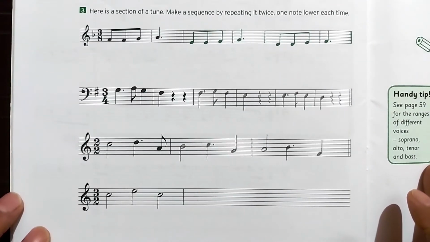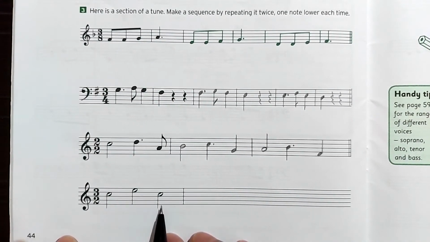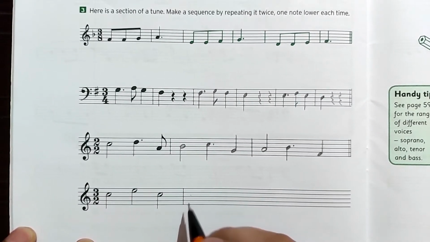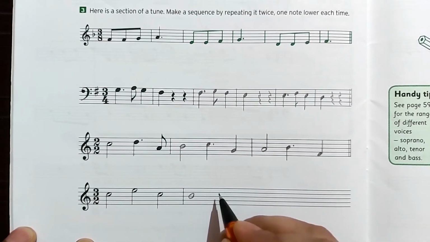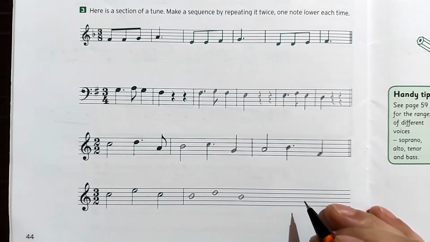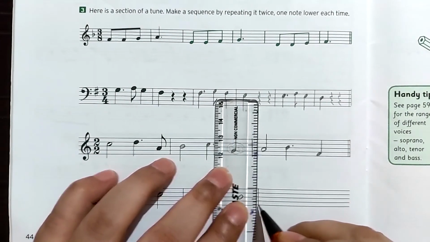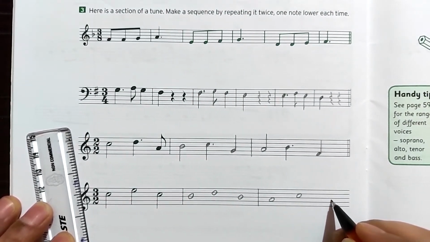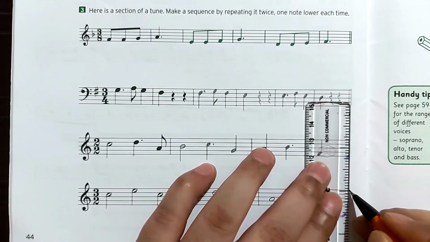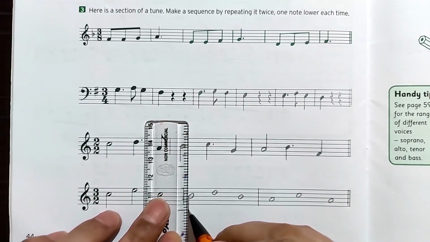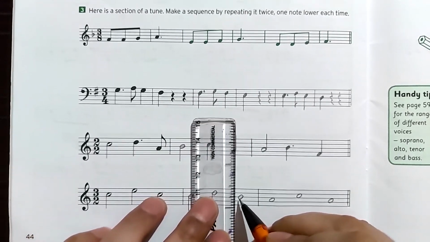Now let's do the last one. It's a 3-beat pattern. We have to repeat it and move down. So we go down a minim, down and down, a bar line, then down and down and down. Let's do it. Finish with the end bar. Let's make the stems.